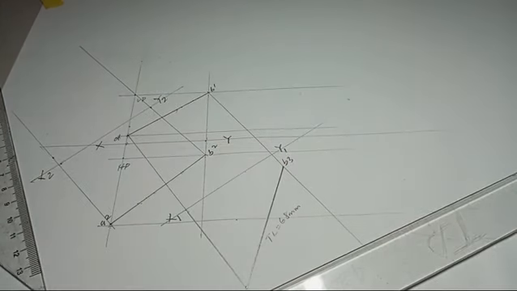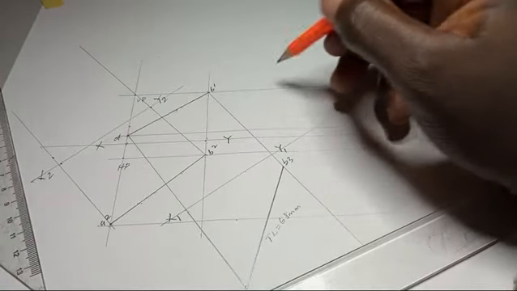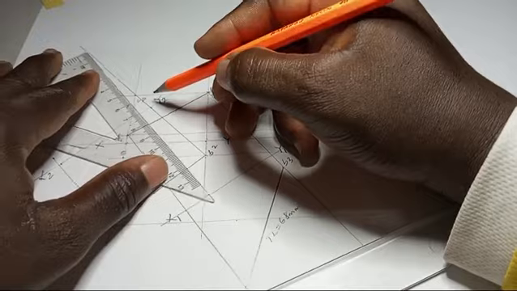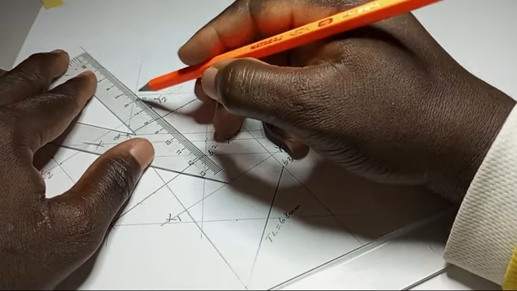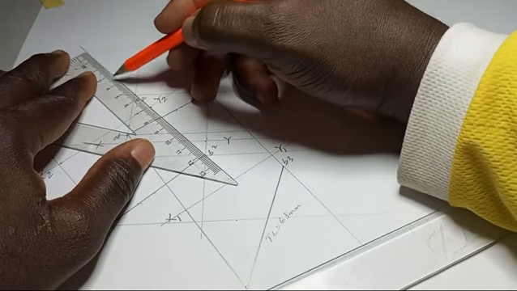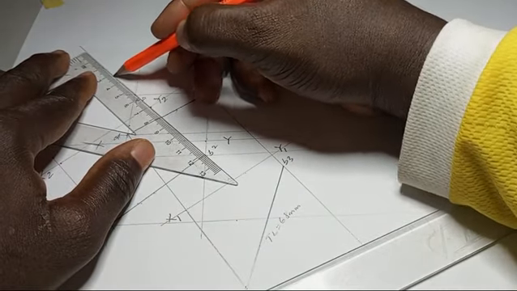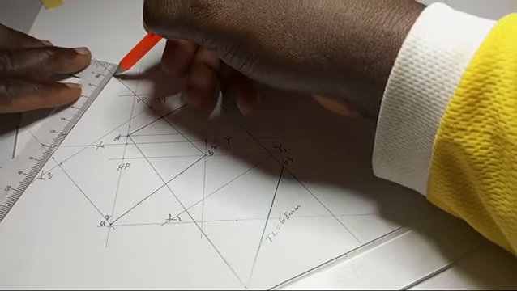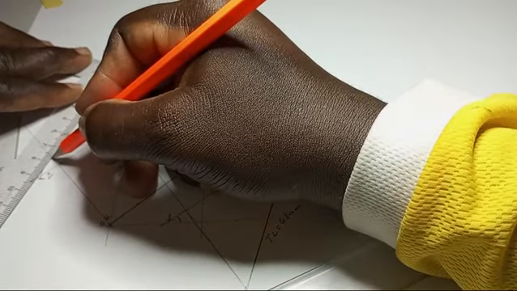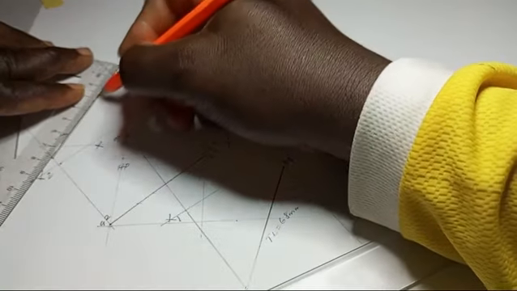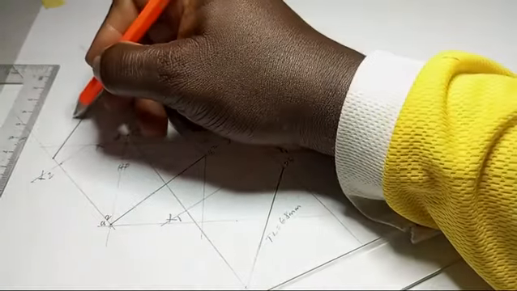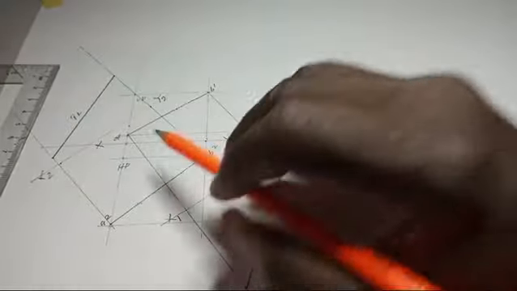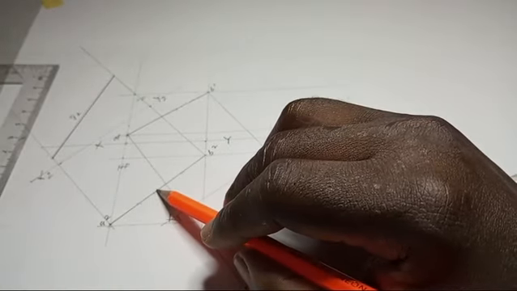And my B is 76. And when we scaled it, I got 38. So I'm going to measure 38 from here. 1, 2, 3, 35, 36, 37, 38 is somewhere here. Then I can now draw my line like this. That is my line. So that's the true length of the line, getting it from the HP.